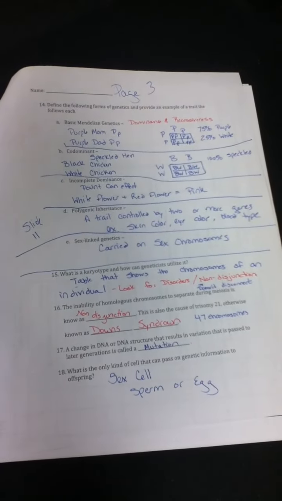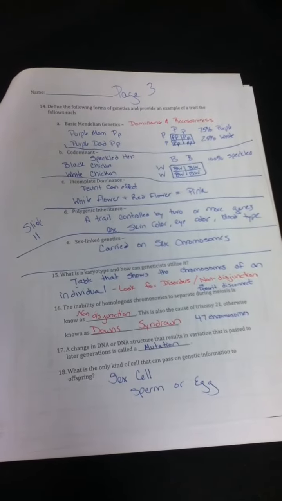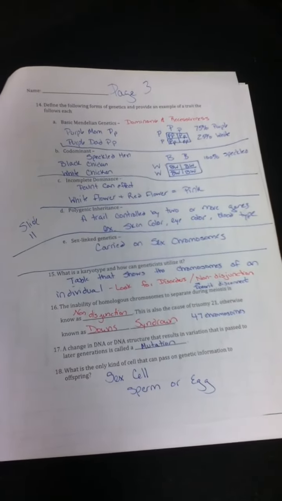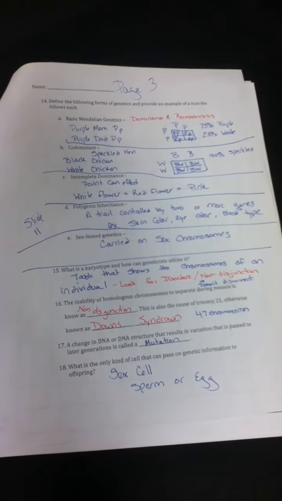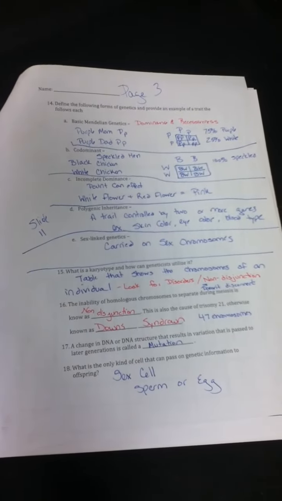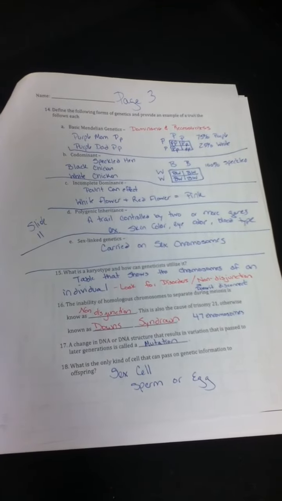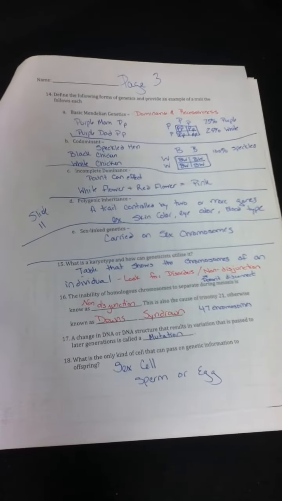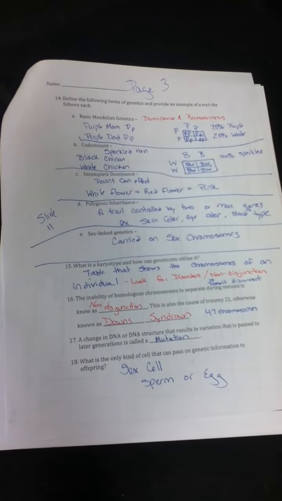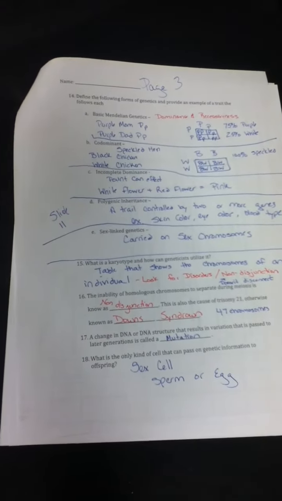You could have a black chicken and a white chicken, and they're both equally strong, so they're going to be sharing the phenotype. So a black dad crossed with a white mom is going to make all speckled offspring, and their genotype would be big B, big W.